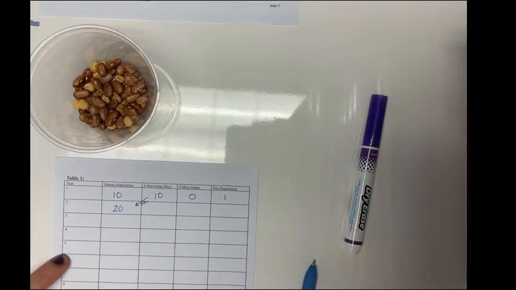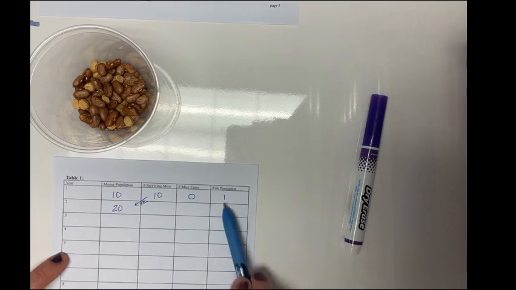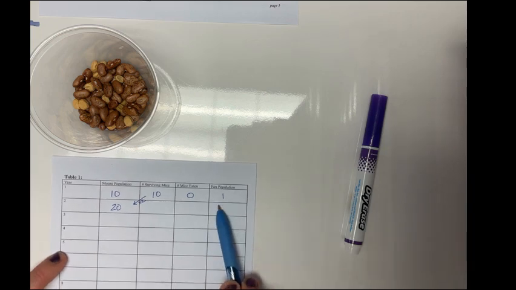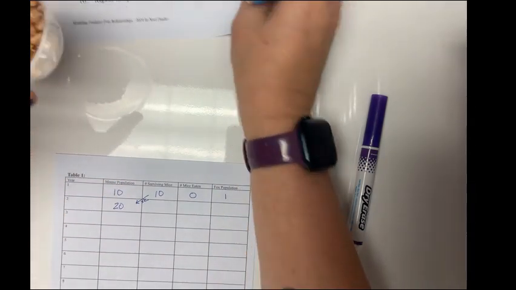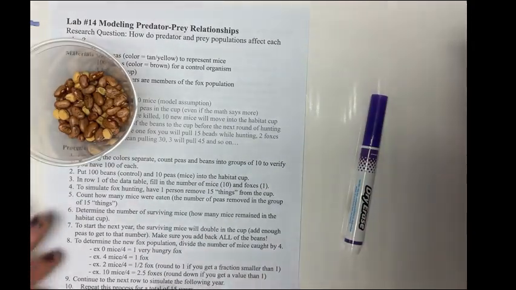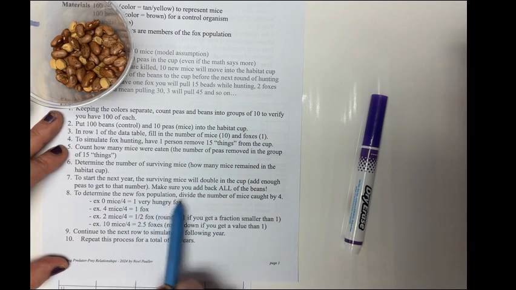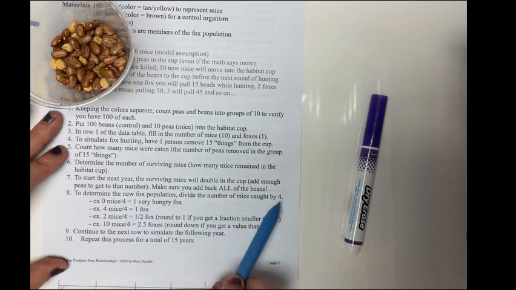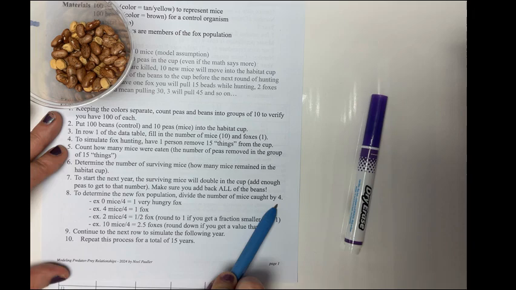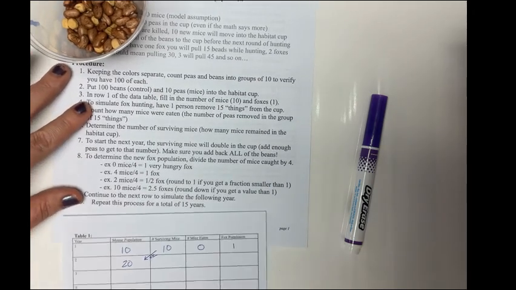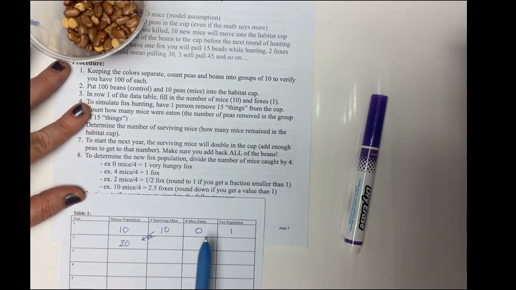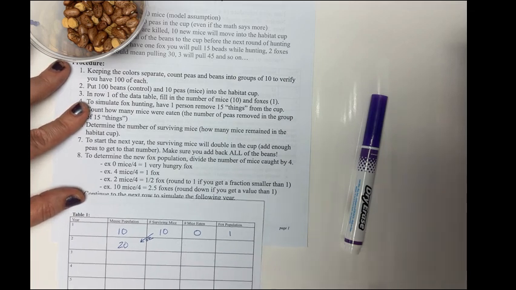Okay, so before we can go on to year 2, we need to address our fox population, okay? So let's go back to our instructions here. And it says, to determine the new fox population, we'll divide the number of mice caught by 4, okay? So my fox caught 0 mice. And 0 divided by anything is 0, right? So he is a very hungry fox.